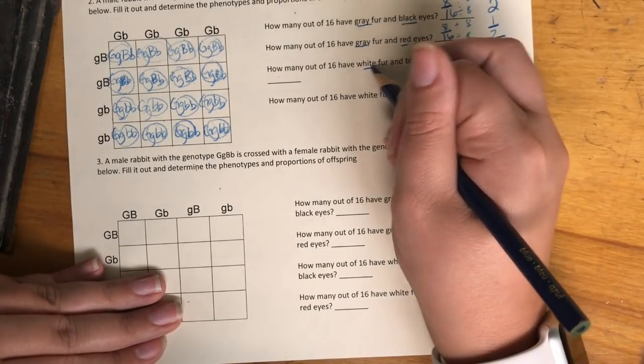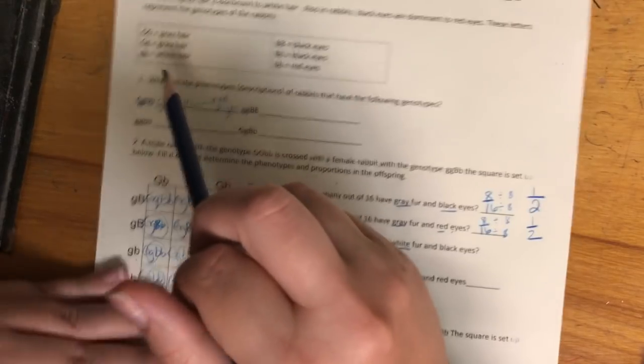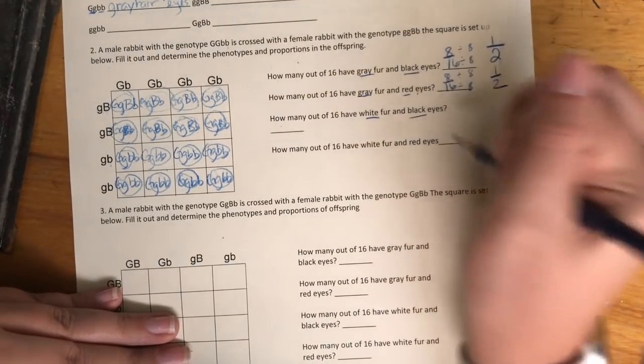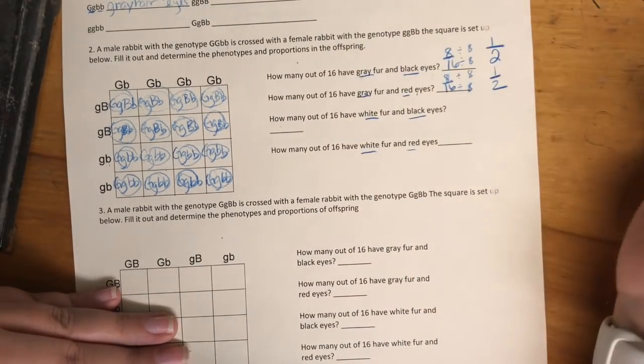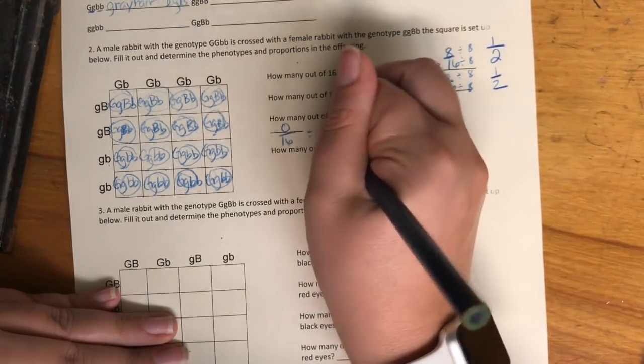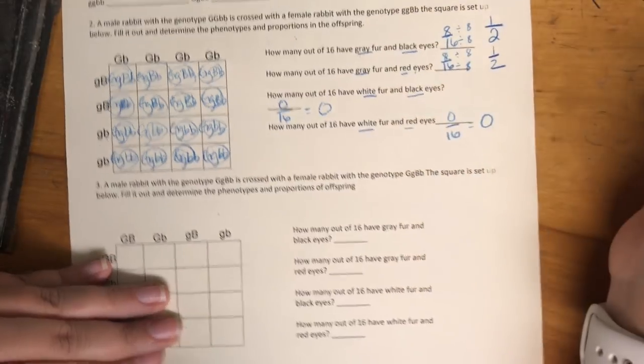What about white fur? Are there any with white fur? Any that have little g? No. So it would be 0 that are white and black and 0 that are white and red. So 0 out of 16 will give us 0.